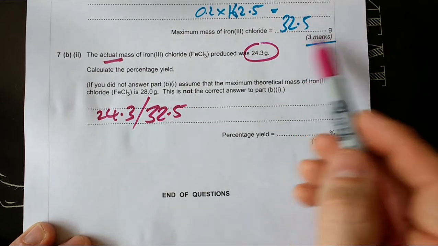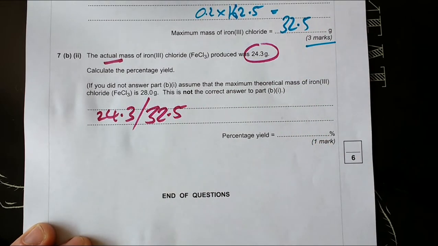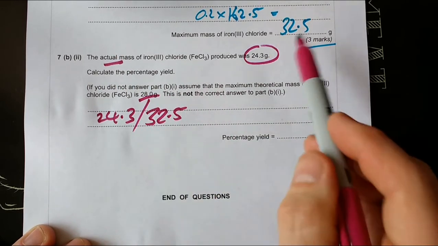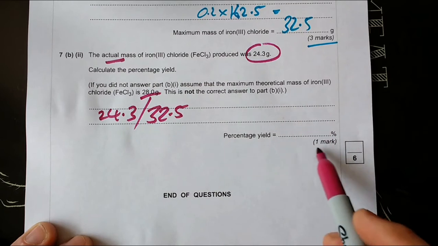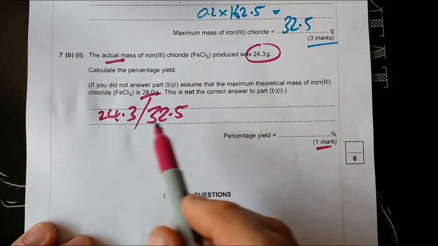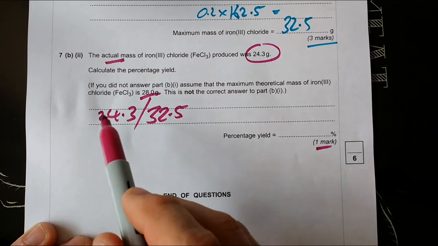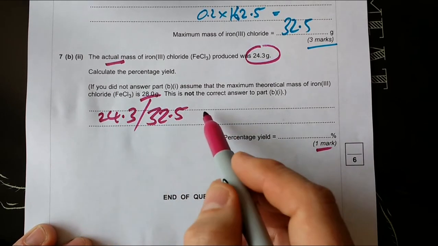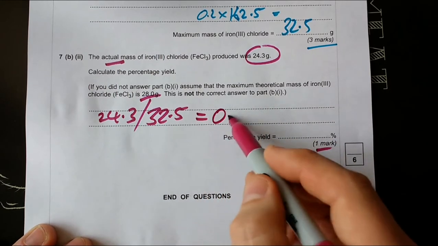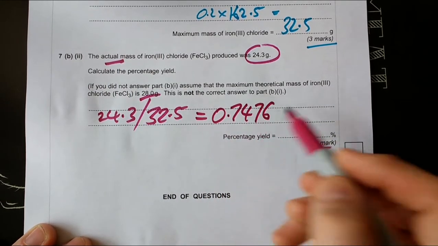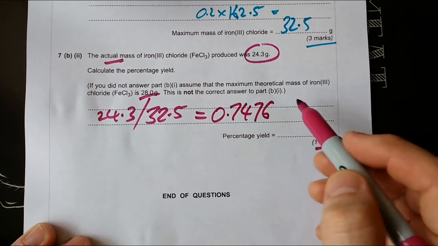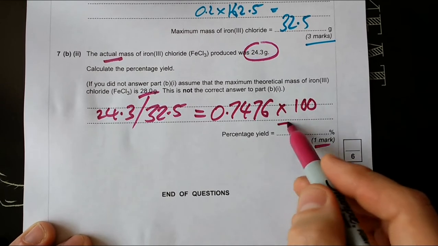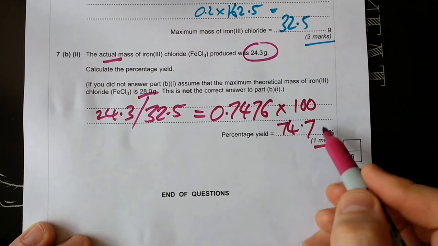If you didn't get this answer here, they've also allowed you to use this 28 here. We don't need to use that, but if you didn't get that, you could use that and still come out with the 1 mark here. So this is percentage yield: you got 24.3 out of the 32.5, so it's 24.3 divided by 32.5, and that will give you 0.7476, and that's a decimal. Now to get a percentage, obviously just times it by 100, so we'll go for 74.76.